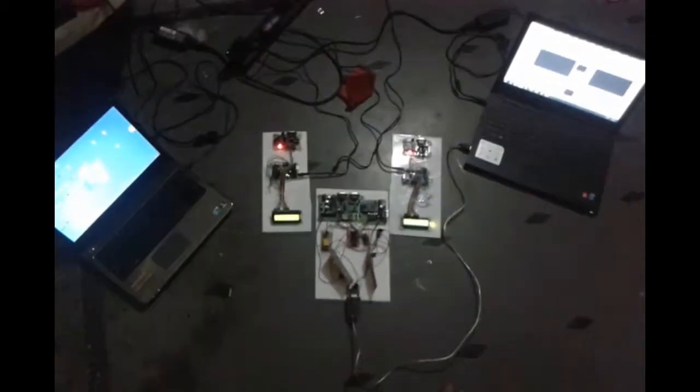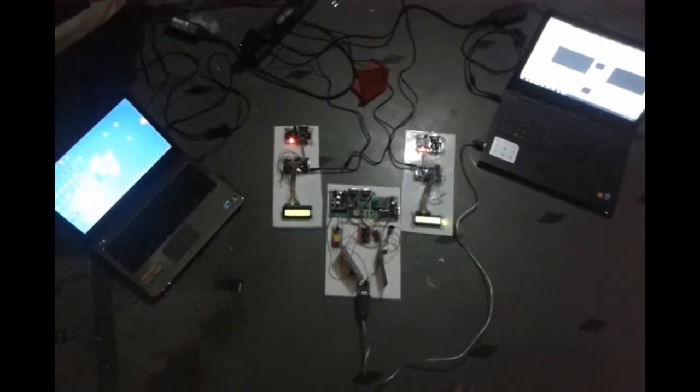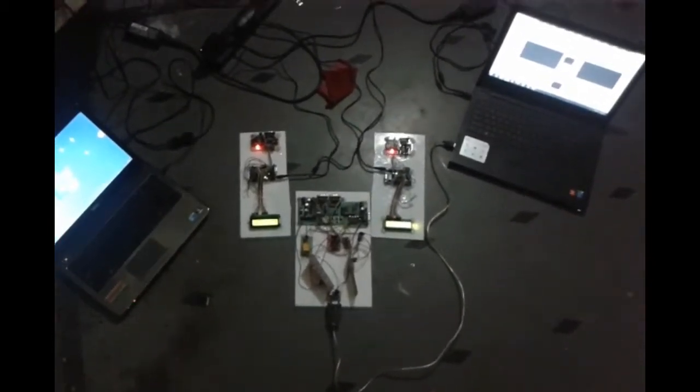Yeah, hello, welcome to the demonstration of the kit. Previously we have seen just a node transferring of data.